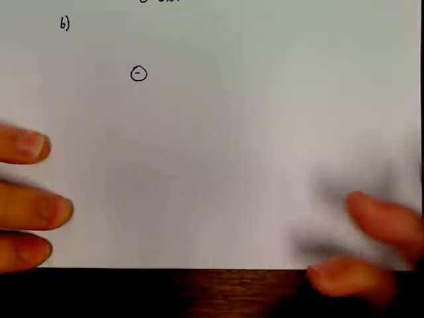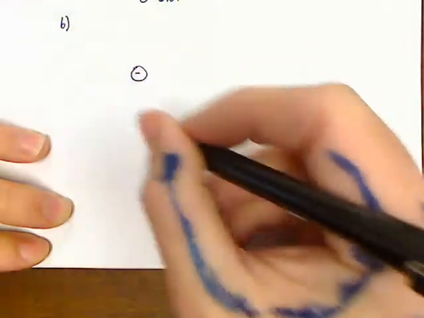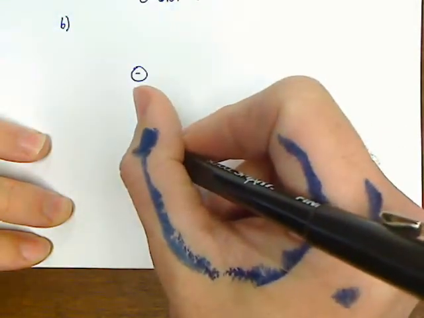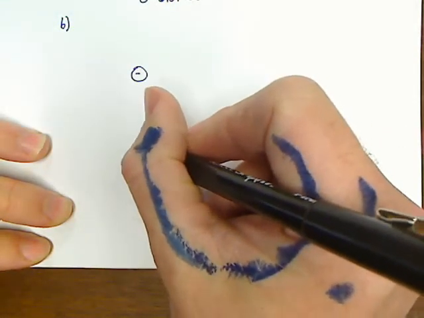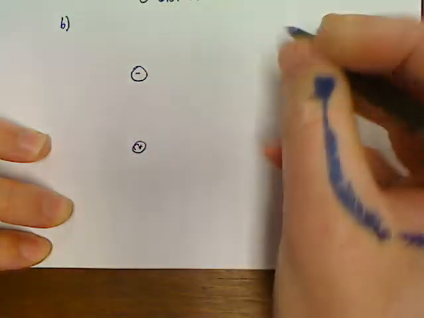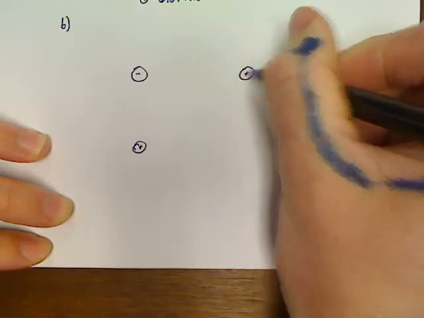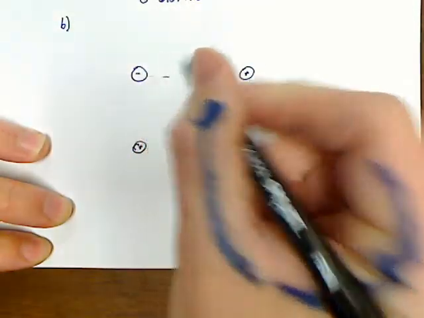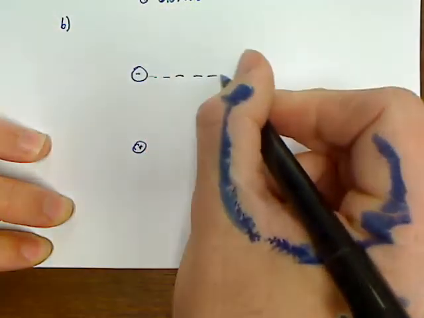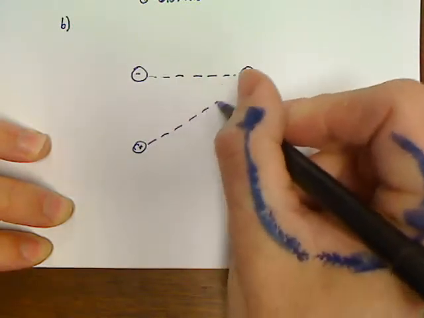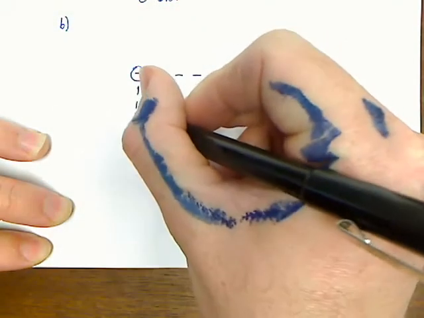There. We've got a negative particle here. We've also got a positive particle down here. We've got another positive particle up here. And we've got a perfect little 3, 4, 5 triangle here as well.